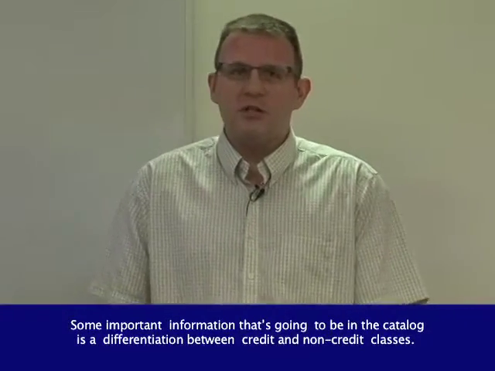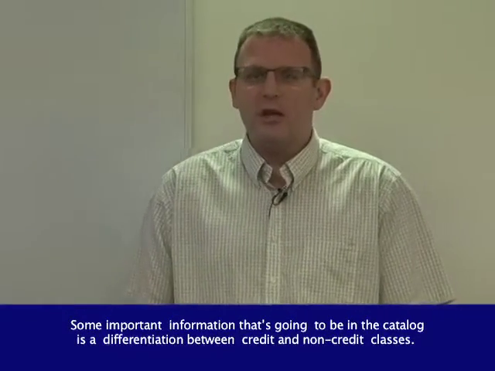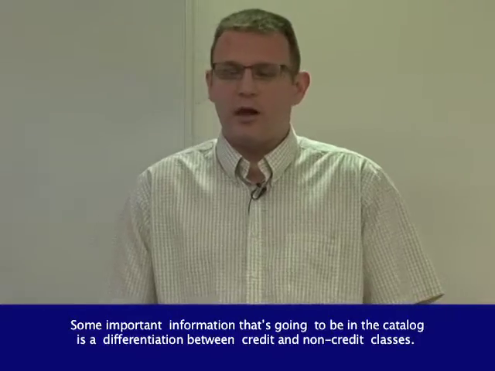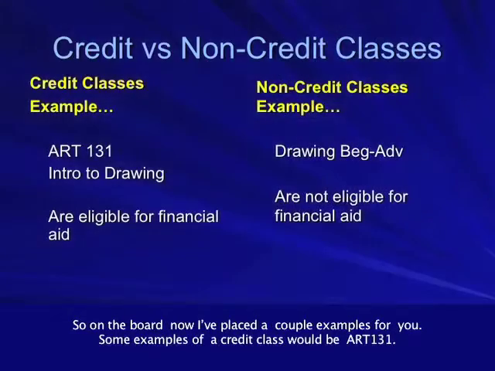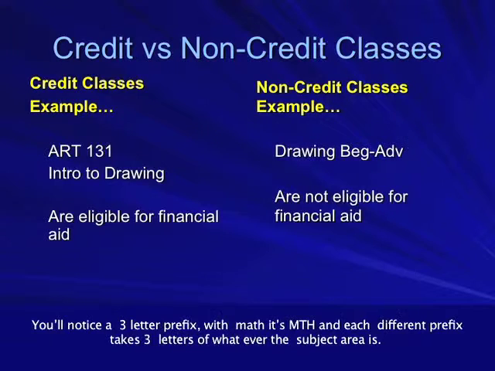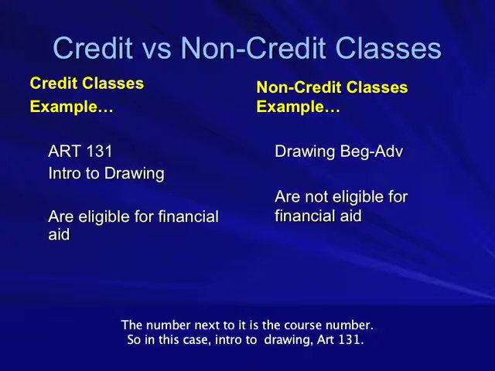Some important information that's going to be in the catalog is a differentiation between credit and non-credit classes. So on the board now I've placed a couple examples for you. Some examples of a credit class would be Art 131. You'll notice a 3-letter prefix. With math, it's MTH, and each different prefix takes 3 letters of whatever the subject area is. The number next to it is the course number.